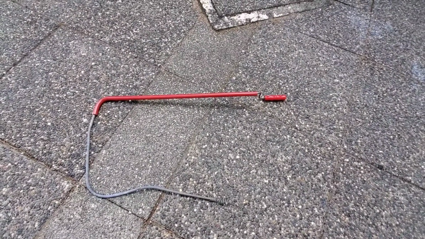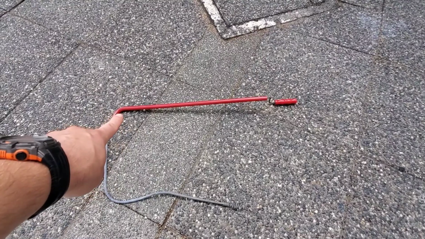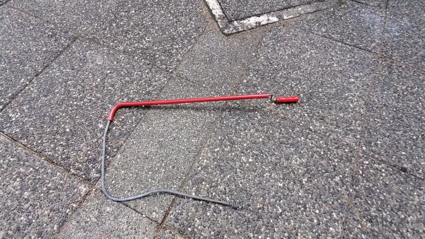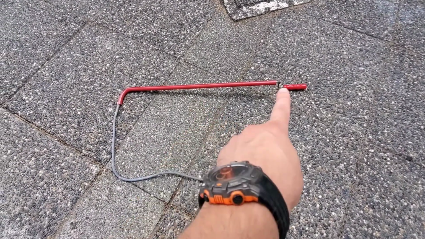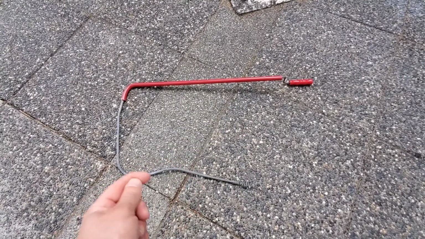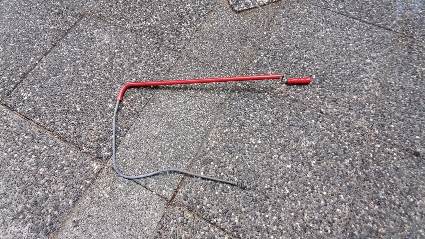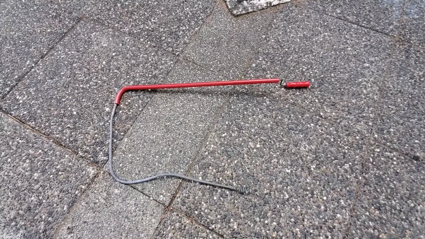Alright guys, this is our toilet auger. So what you do is you put the very end up as far as you can go, and then what you can do is move this rod back and forth. That'll retract, and then move the cable. And then with the handle, you can spin it.